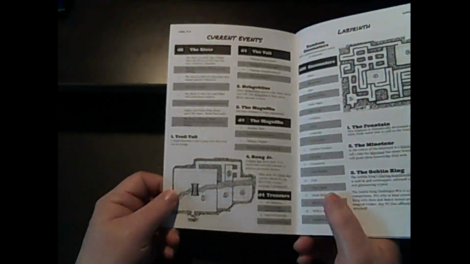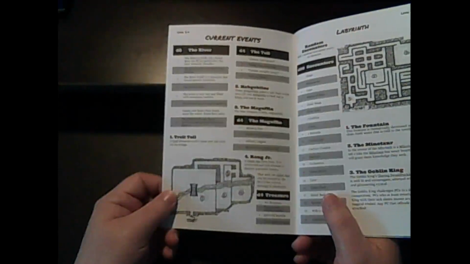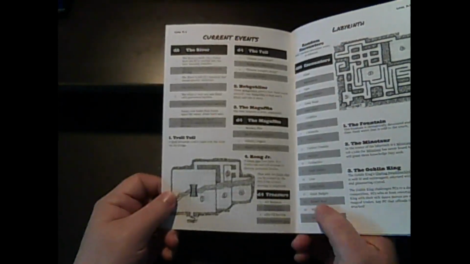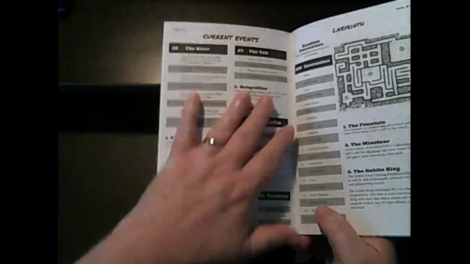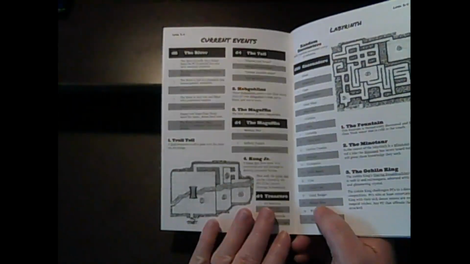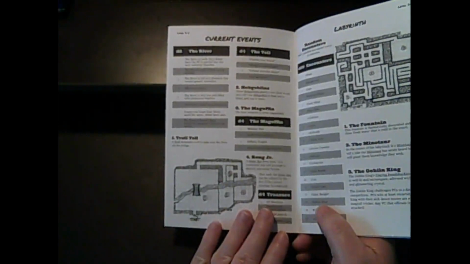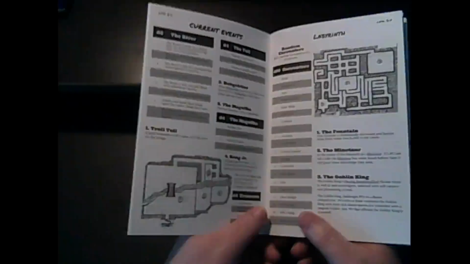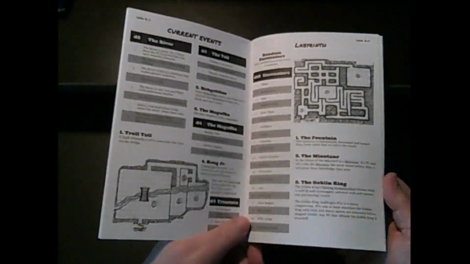There's also Kong Jr., a giant ape that lives here, and he has a D4 table for treasure. So everything that's contained in this single page covers that one adventure. And this goes on.